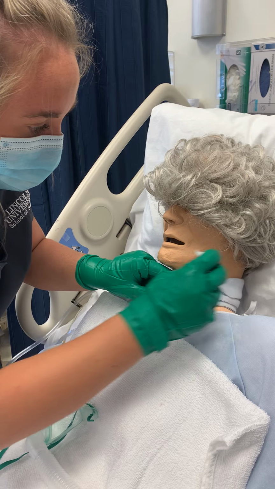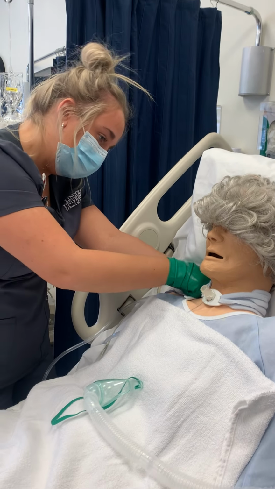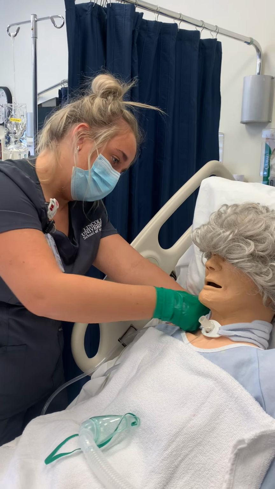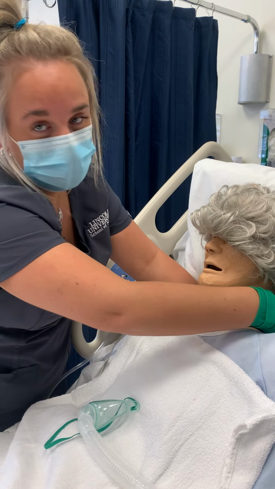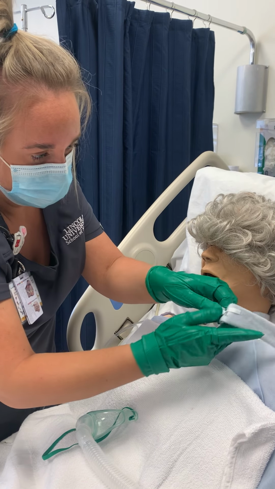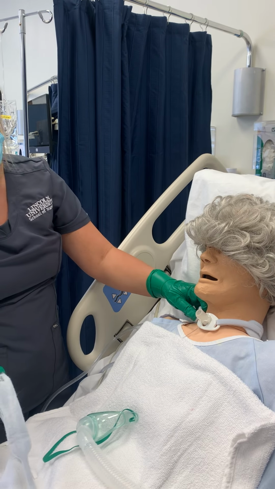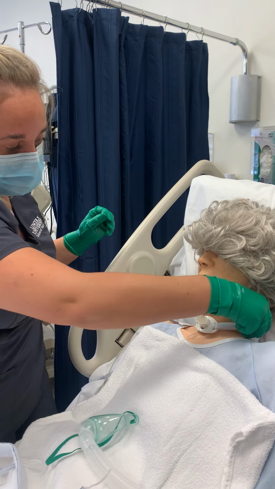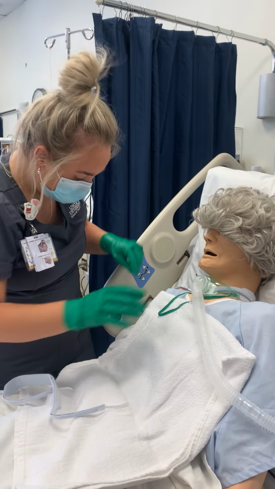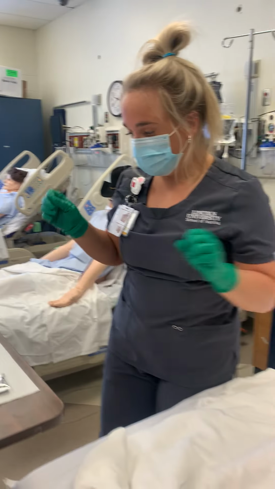Making sure I get this new one on. Now I can go ahead and remove the old one. Just making sure I'm checking on her, making sure she's doing okay, doesn't need a break. Okay, so now I'm gonna check, make sure I can get 2 fingers under this one and make sure it's tight enough. Everything looks good. Put oxygen back on her. I dispose of the old trach tie.